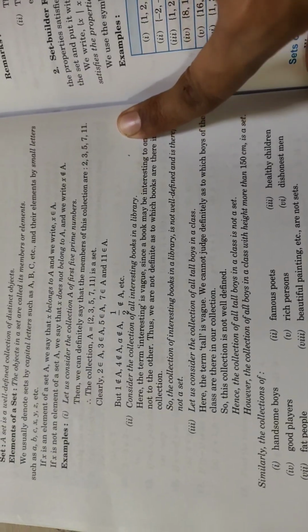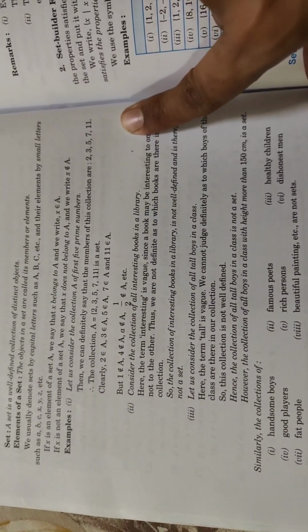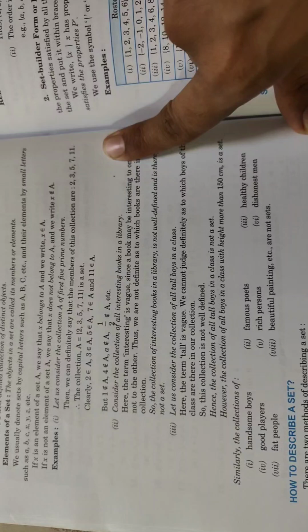Here a few examples are given. So let us consider the set A of the first 5 prime numbers. Here they have given the first 5 prime numbers, that is 2, 3, 5, 7 and 11.